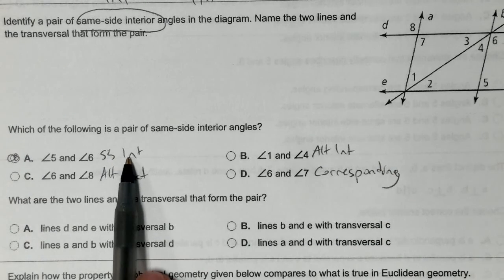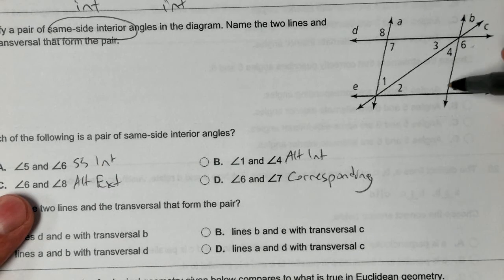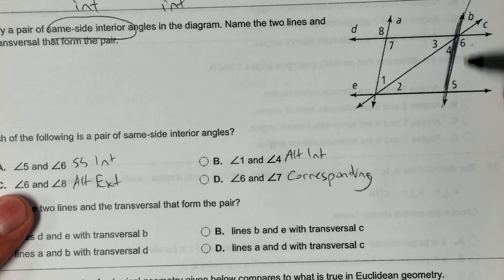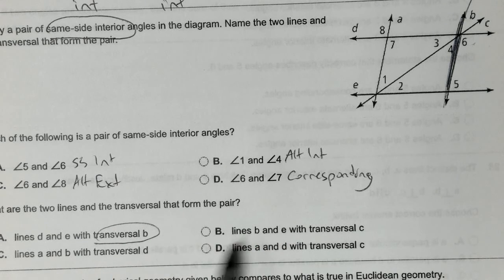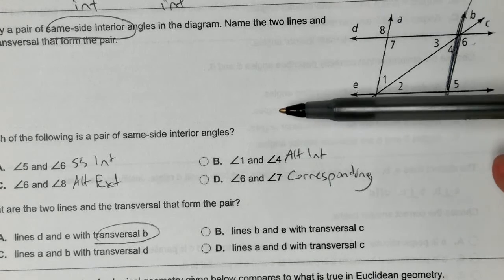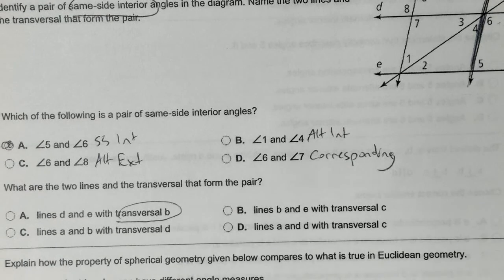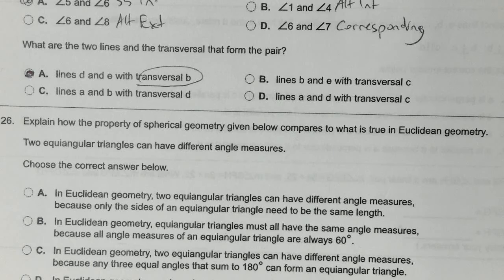So with our choice with the same side interior with 5 and 6, what I would do is I would darken the line that touches both 5 and 6, which is B. That's your transversal. And there's only one answer choice that has transversal B. And it's talking about lines D and E forming. Lines D and E form the angle with the B. Any questions?